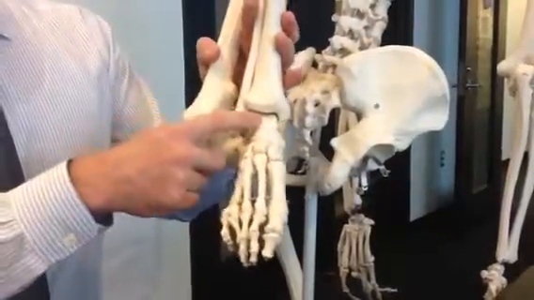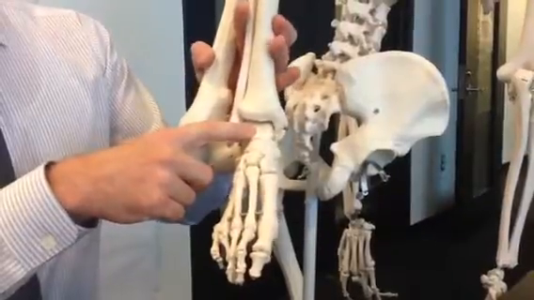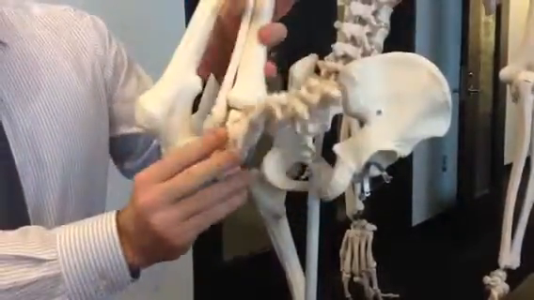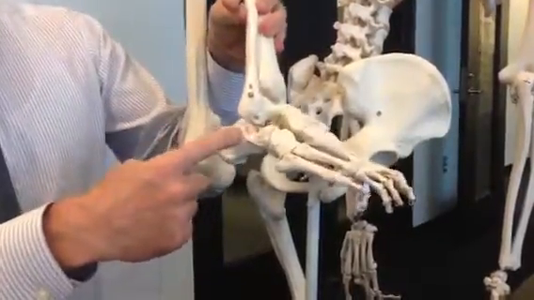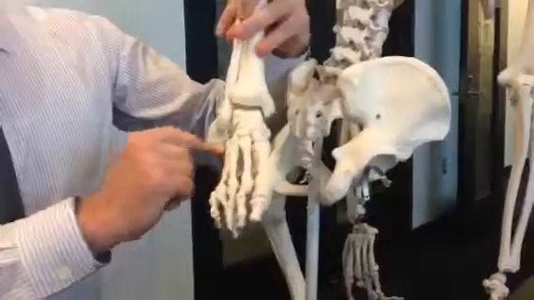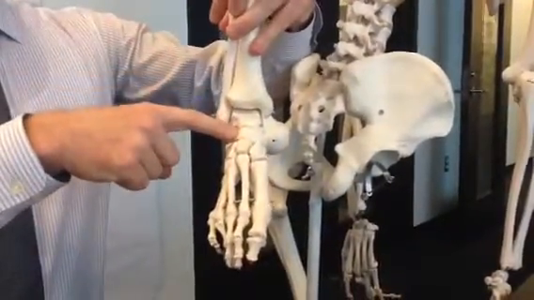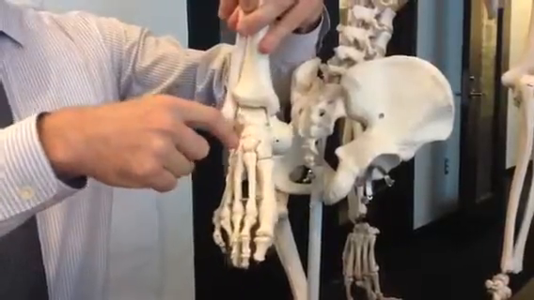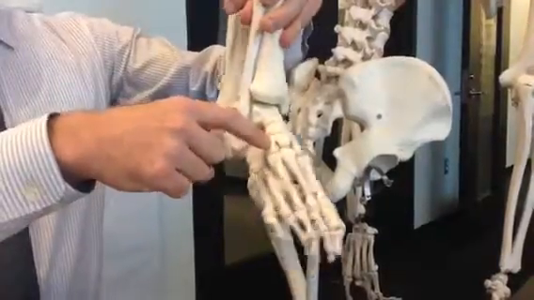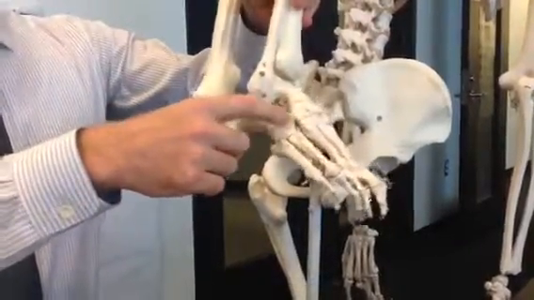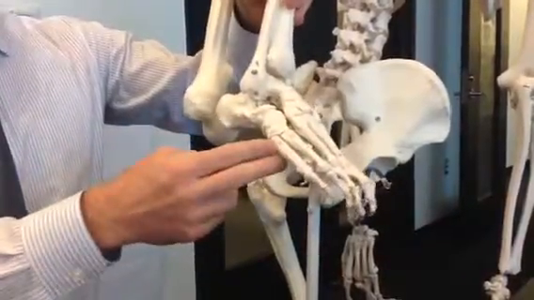So this bone articulating with the tibia is called the talus. Your heel bone, this large one here, is the calcaneus. Then you have the navicula here, and the navicular bone articulates with the 3 cuneiforms. You have a medial, middle, and lateral cuneiform. And then you have the cuboid, which gets its own special name because it articulates with 2 of these metatarsals here.